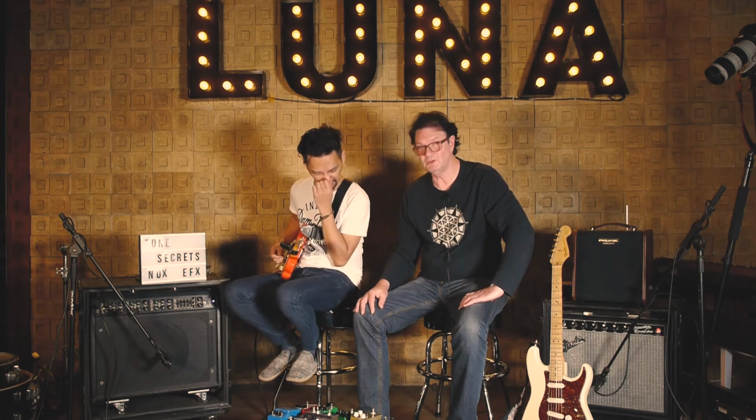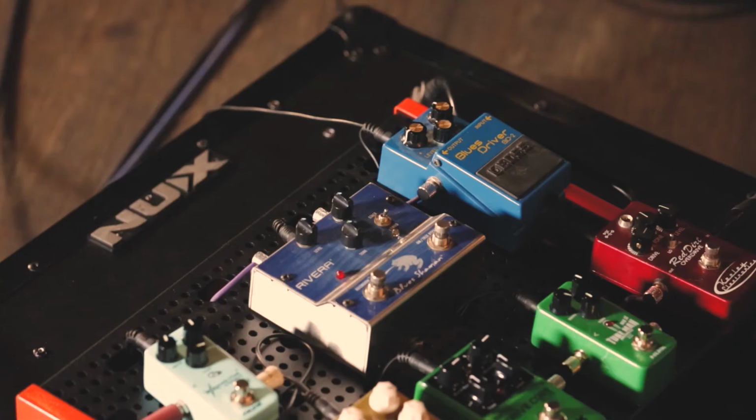Right, next pedal we're going to test here is the Rivera Blues Shaman. It's got two buttons on there. One of them turns it on and off, which is overdrive, and the second one gives you a boost. So let's try that, Jeff.